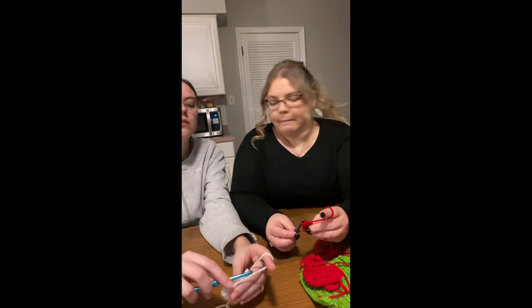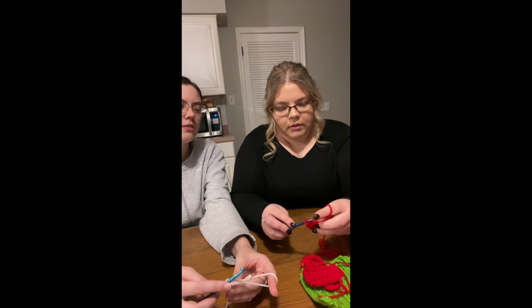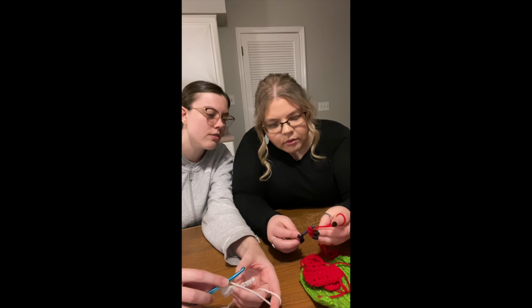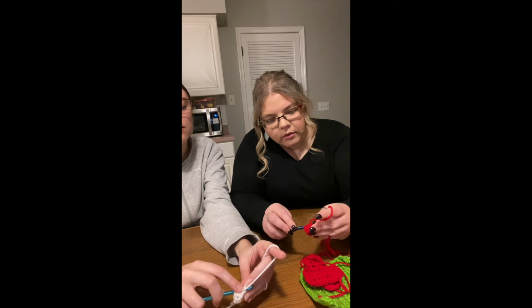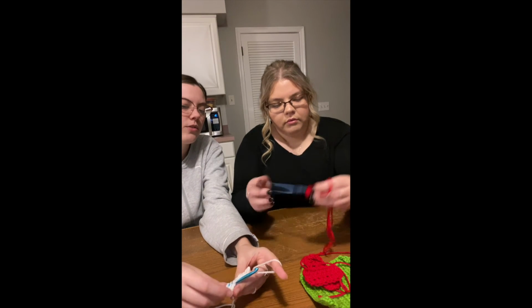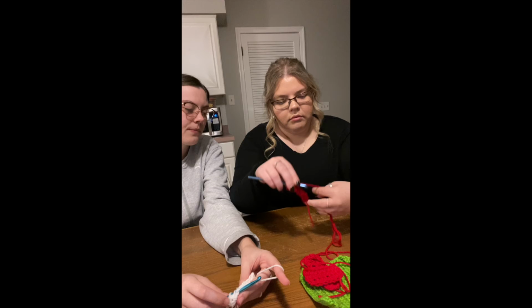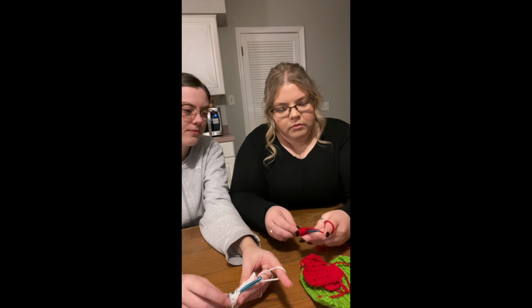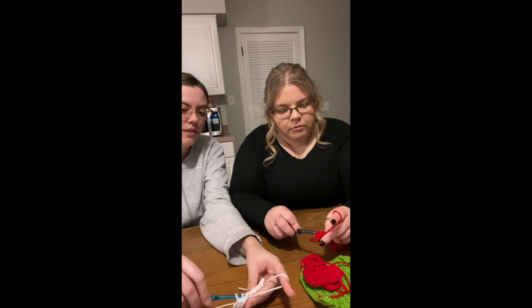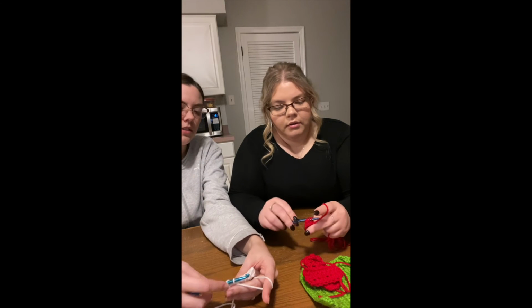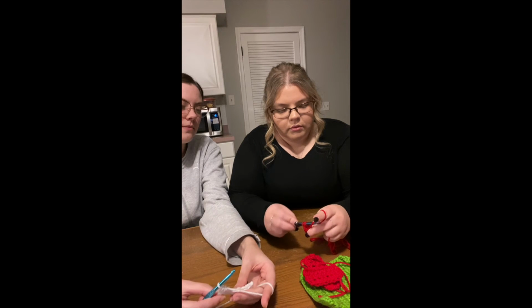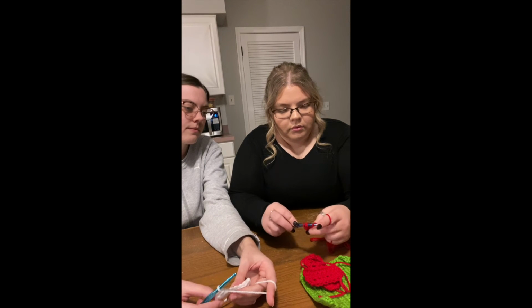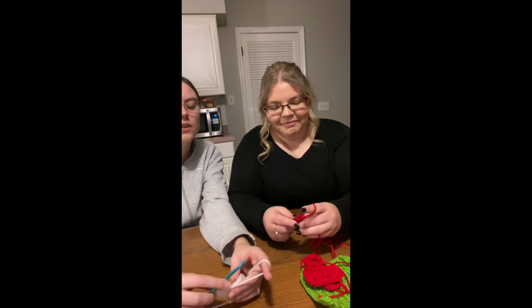So to do it again, same thing, you're going to chain over first, go into your next stitch. Should you show me where it is? Yep. Okay. Go ahead in there, chain over again. Yep, readjust as needed. And pull through. So now you have three. Good. Chain over and pull through all three. Good. Okay. All right. You show me this one.